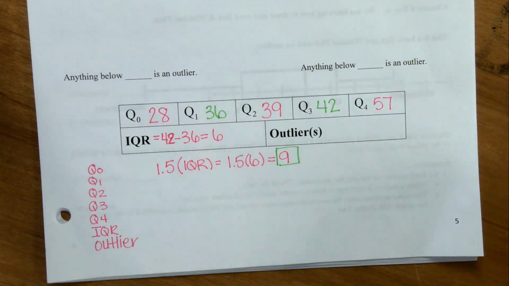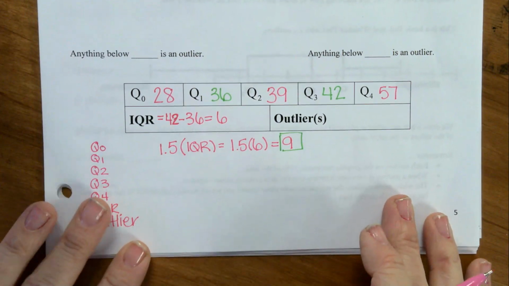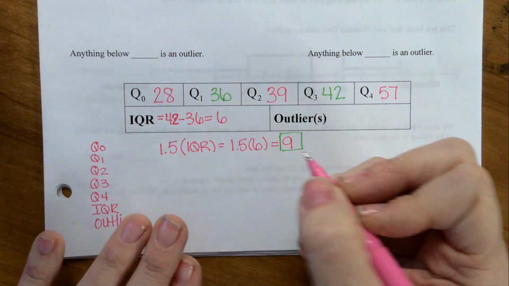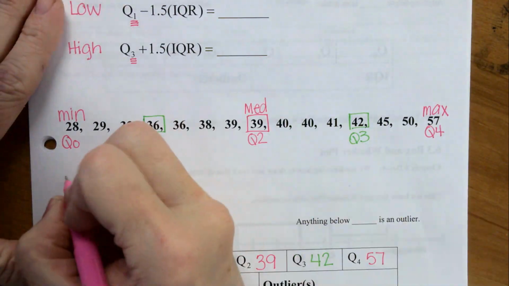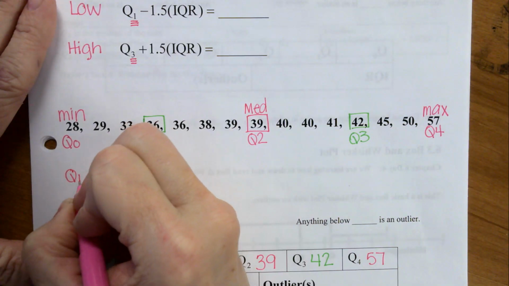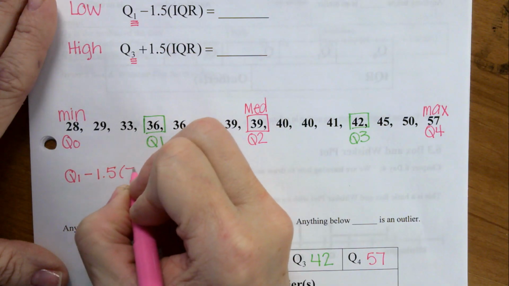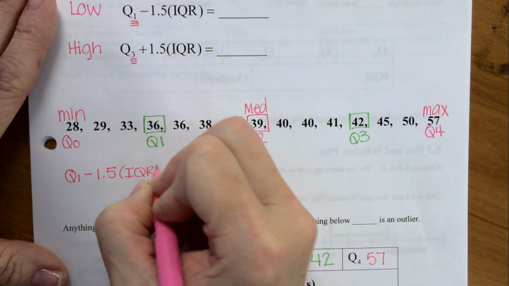Okay? You with me so far? Okay. So now we're going to find our boundaries. Let's do it up here. We have Q1, and we're going to do minus 1.5 times our IQR. That's what we have to find.